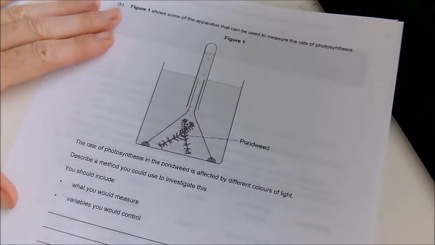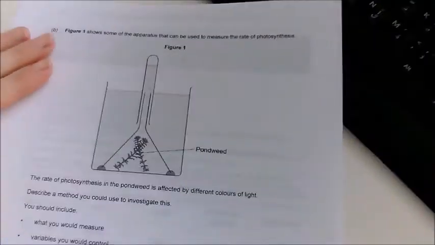Now this question asks us, sorry, I'm just having camera difficulties.